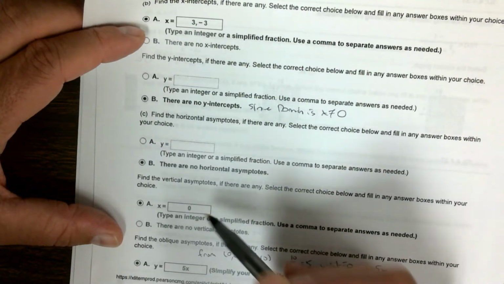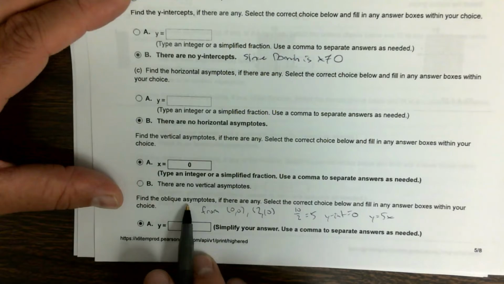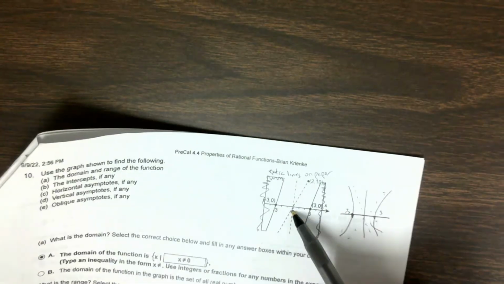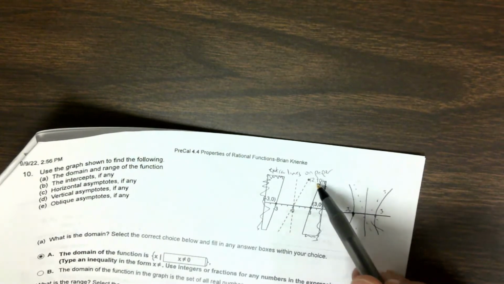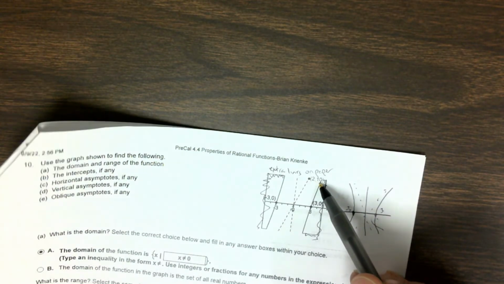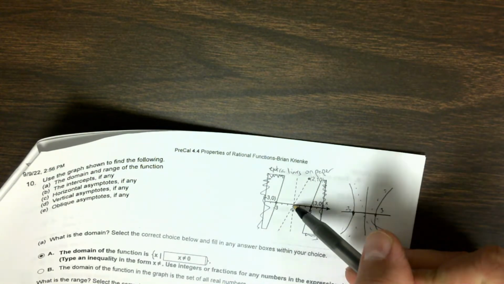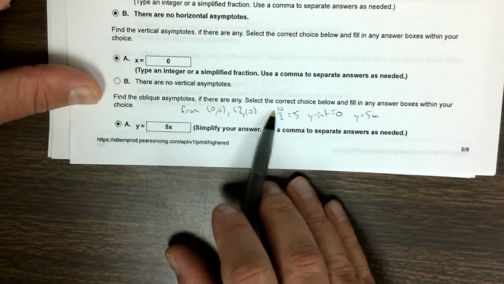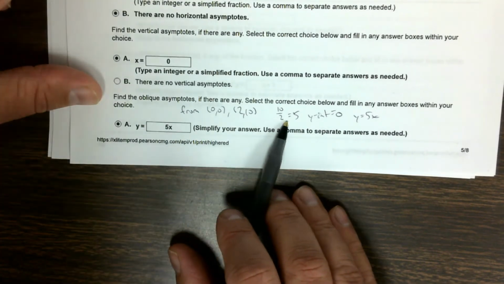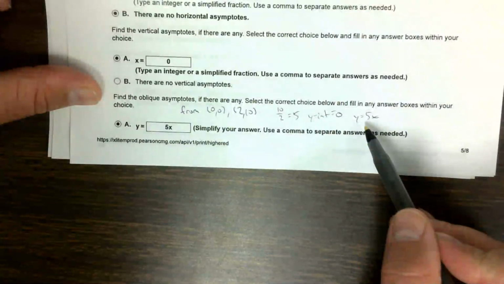Your oblique one, in order to find out, you'd have to use the graph where it says 0 here, and it says 2, 10 there. And I know your numbers are going to change, but remember, think about rise over run. So this would rise 10 and run 2. So based on that, if you do 10 over 2, you get 5. And our y-intercept would have been 0. So we have 5x. So that's your oblique.